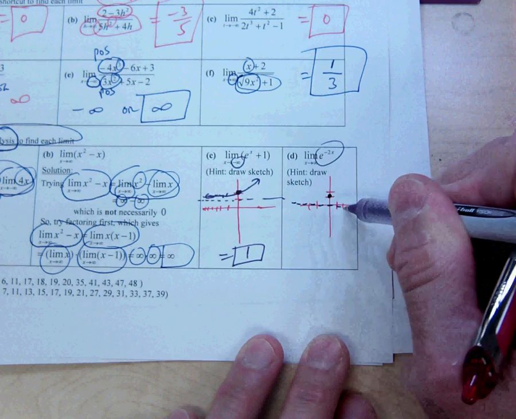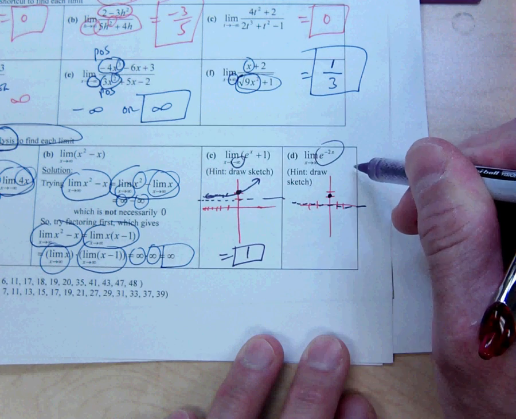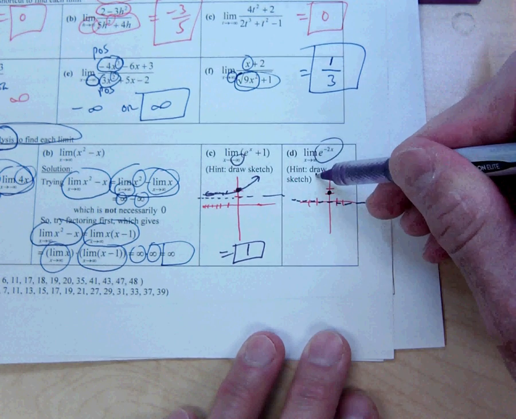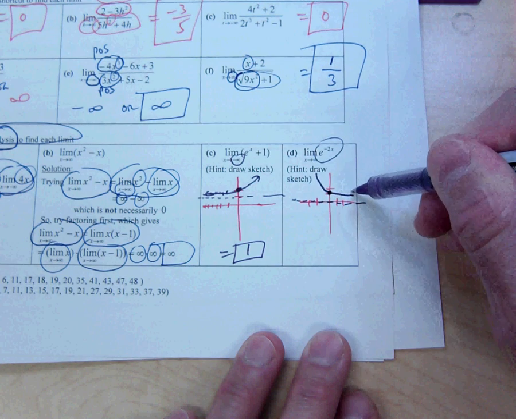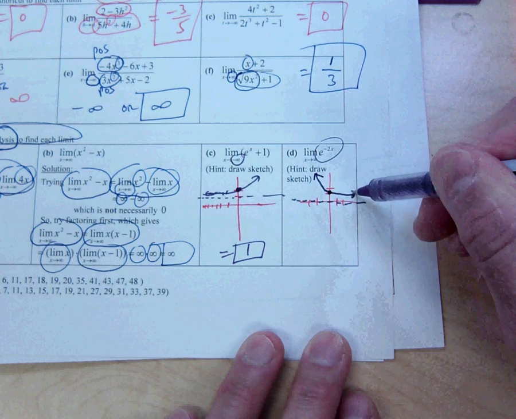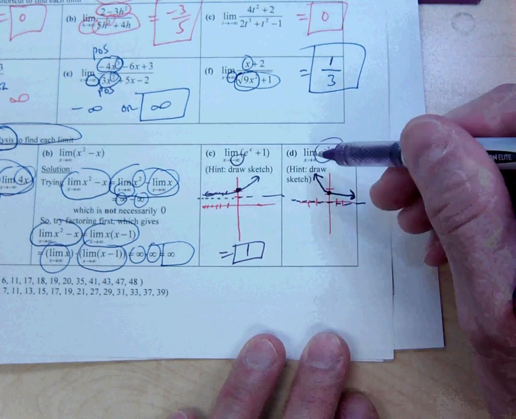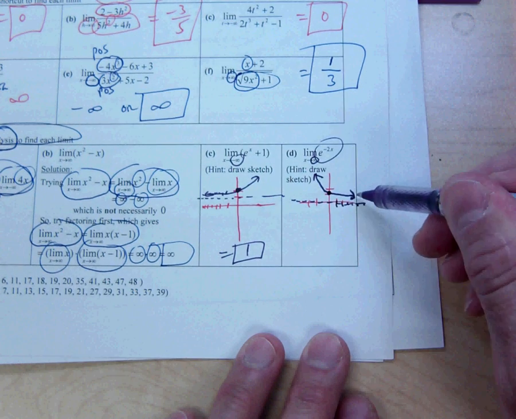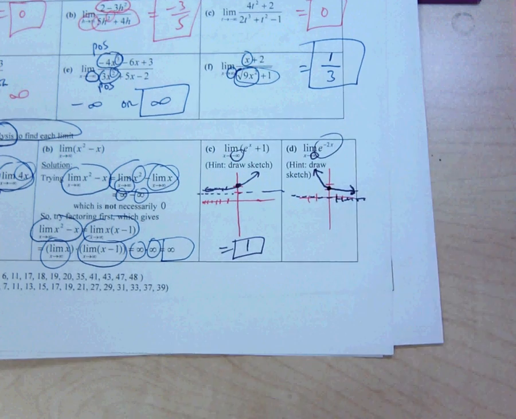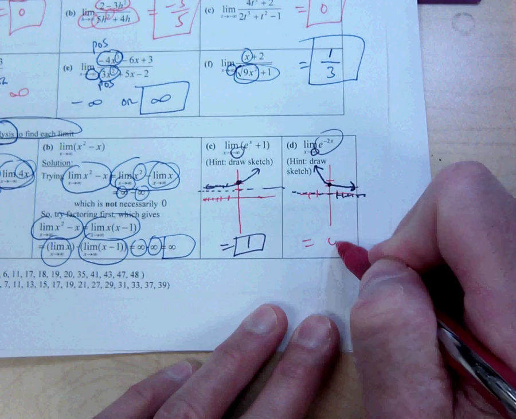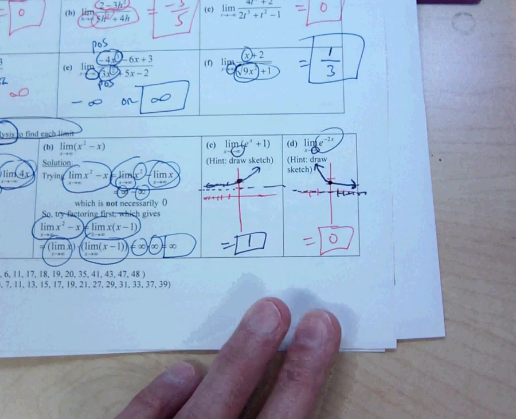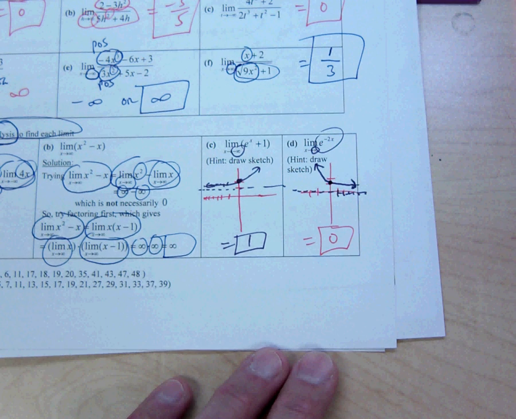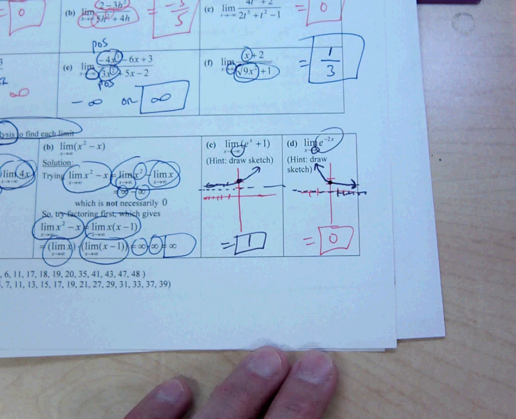No. But instead of rising from left to right, it falls from left to right like that, correct? So looking at that rough sketch, what is the limit as x goes to positive infinity? The y value is approaching 0. By the way, what would be the limit as x goes to negative infinity? Infinity. Right? Just by looking at the graph. Okay, guys? Yes?